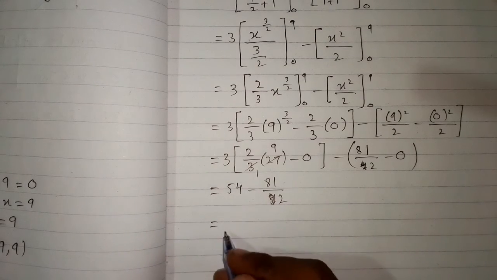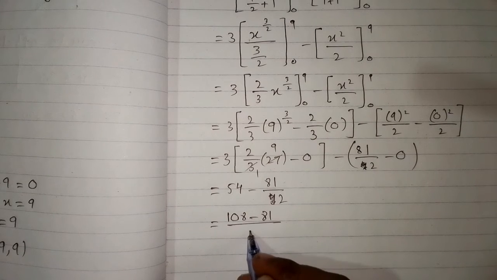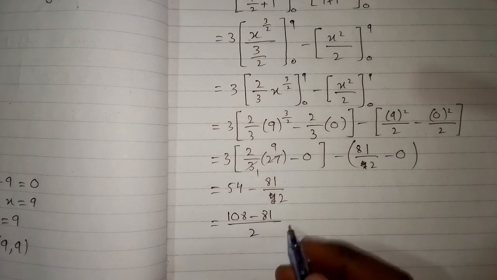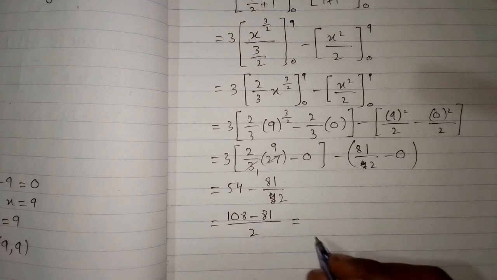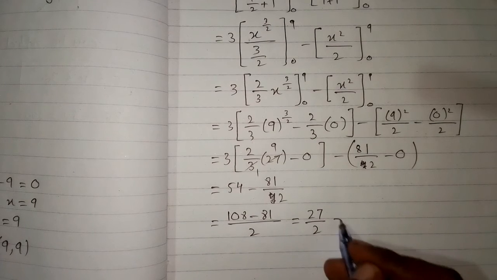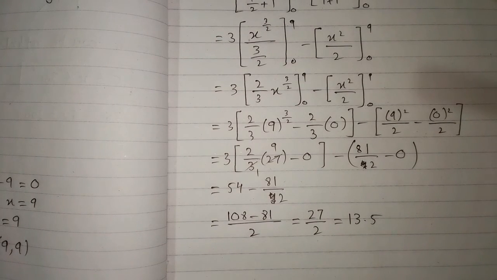So 2 times 54 is 108 minus 81 upon 2. Now 108 minus 81 is 27 upon 2. So the final answer is 13.5. So this is the area of the shaded region.